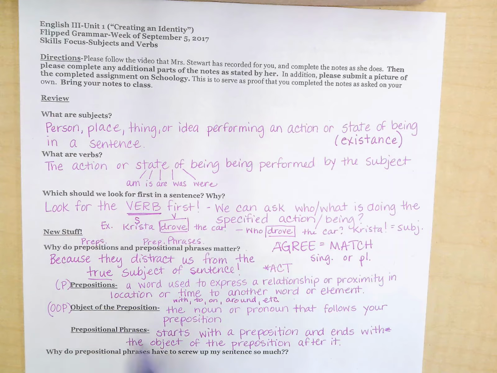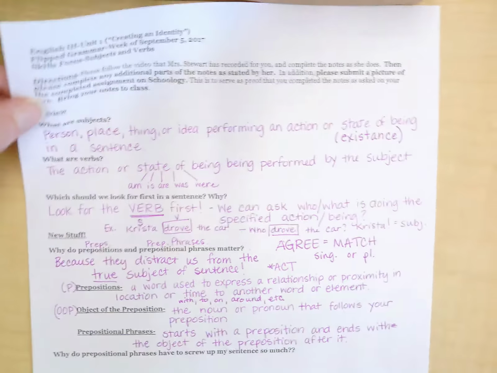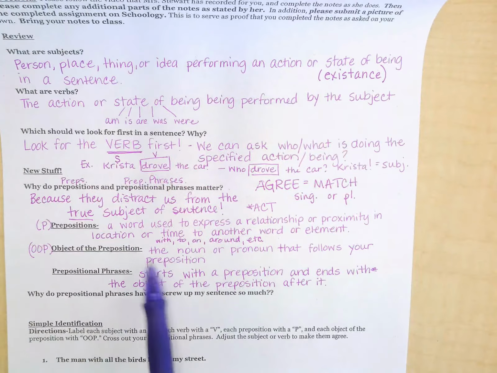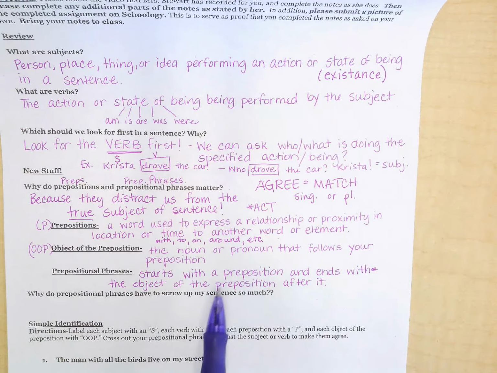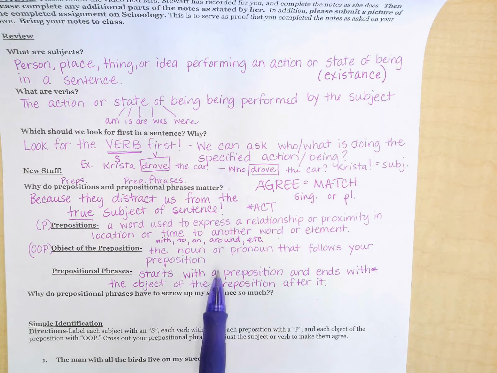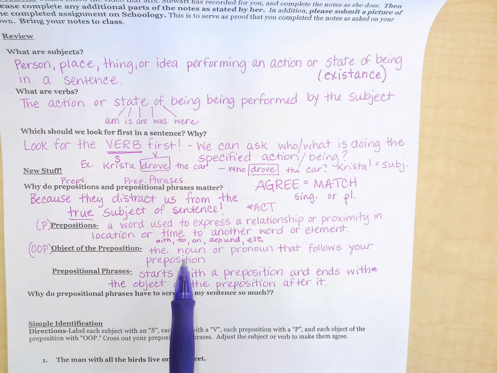Object of the preposition. Object of the preposition is important because it's a word, noun or pronoun, that follows your preposition. So, with my friend would be a prepositional phrase. With being your preposition, friend being your object of the preposition because it follows after the preposition with.